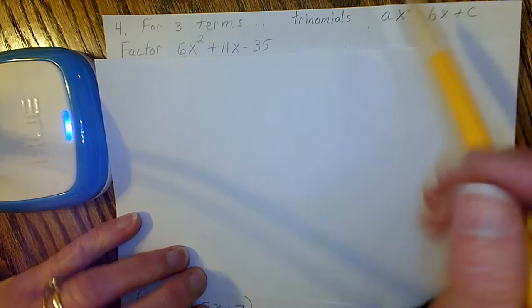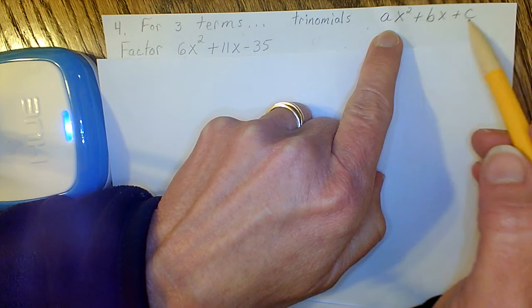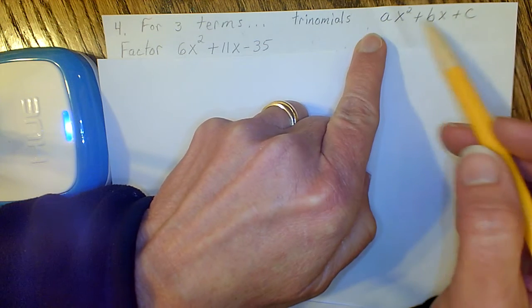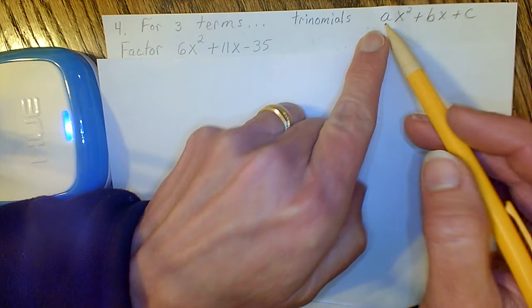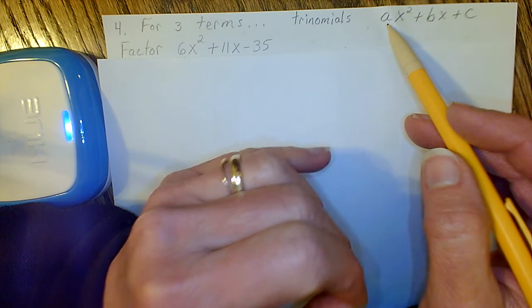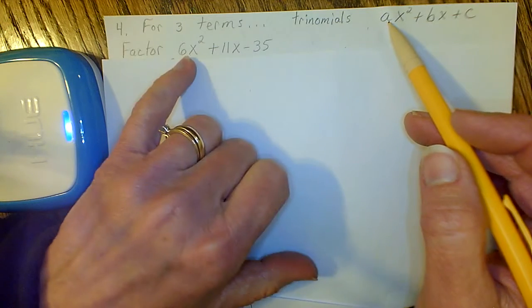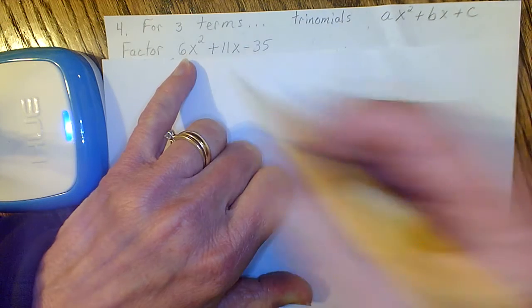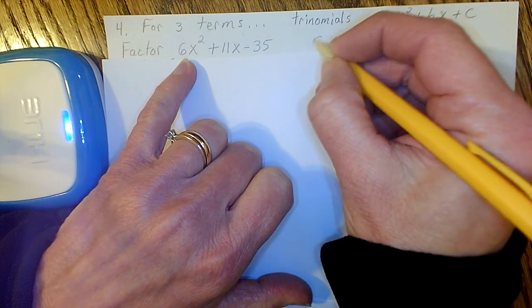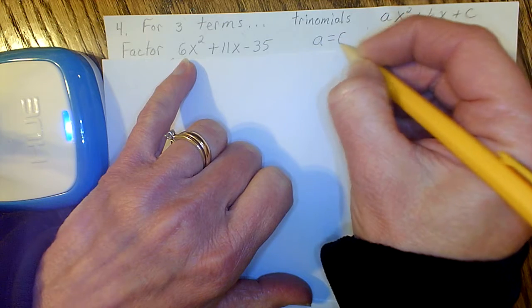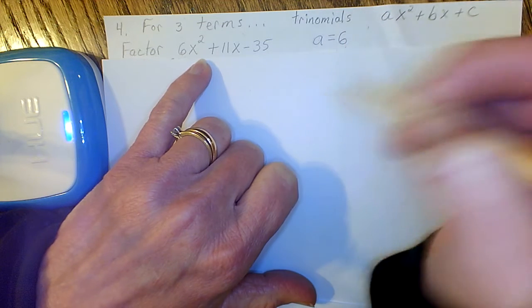So if we start with 3 terms, a trinomial that is in the form ax squared plus bx plus c. And what I mean by this, in this form, our a is going to be just some number that's getting multiplied by x squared. So over in our example that's given in your notes, the a would equal 6, because 6 is what's getting multiplied by x squared.